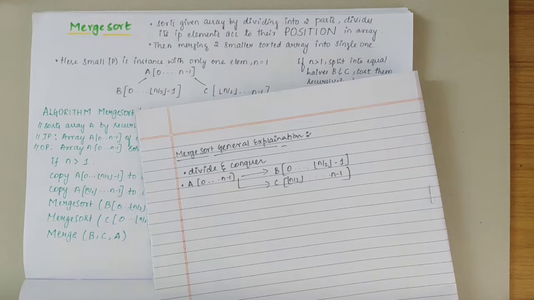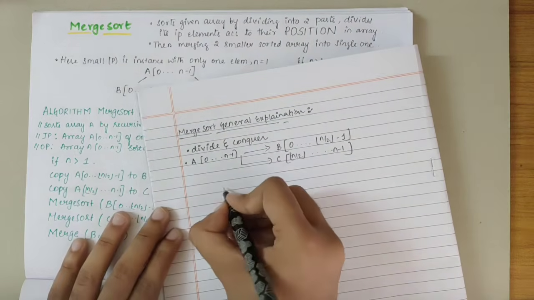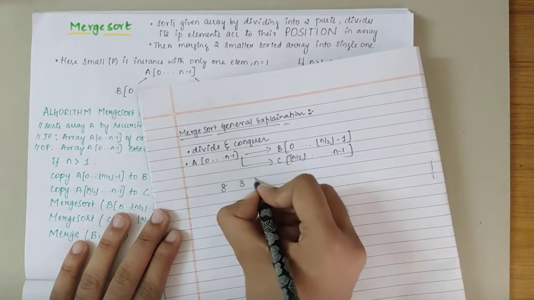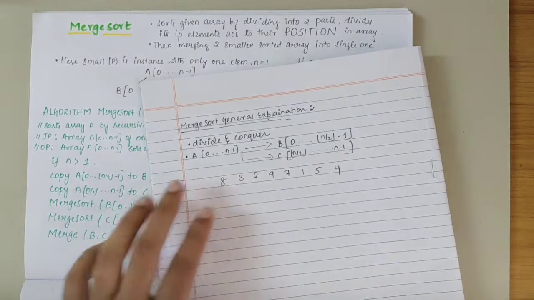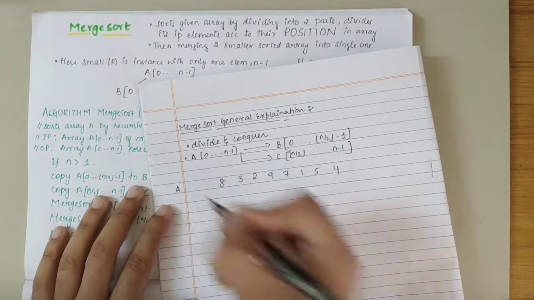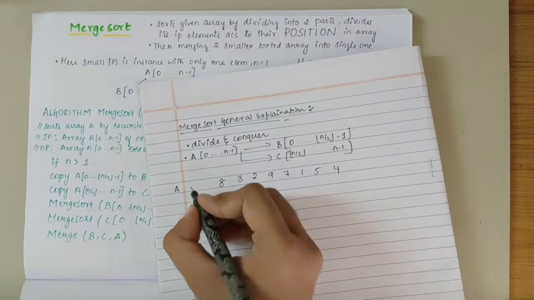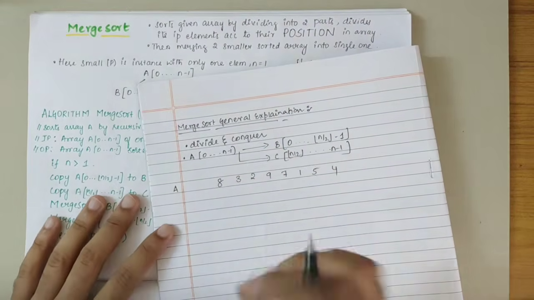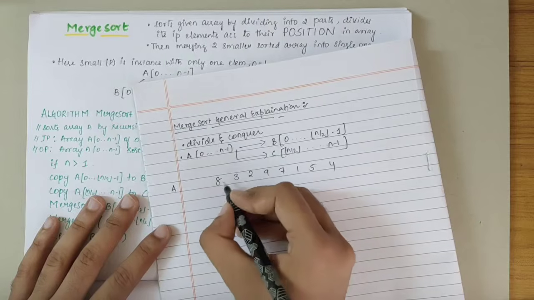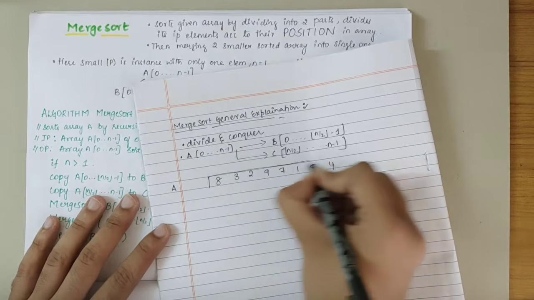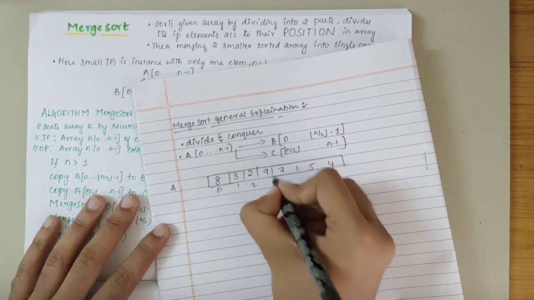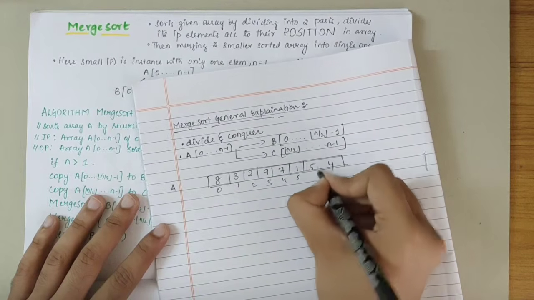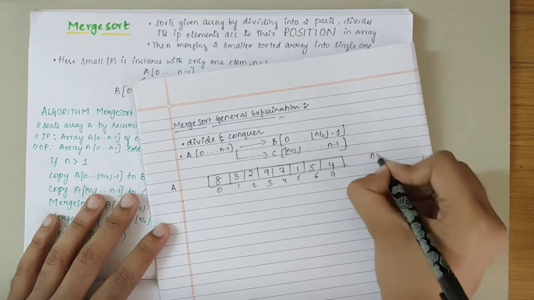Let's take an example to understand this. Suppose I have 8, 3, 2, 9, 7, 1, 5 and 4 as the elements of array A, and I need to sort this using merge sort. Initially, how many elements are there? I have indices 0, 1, 2, 3, 4, 5, 6 and 7. Totally there are 8 elements.